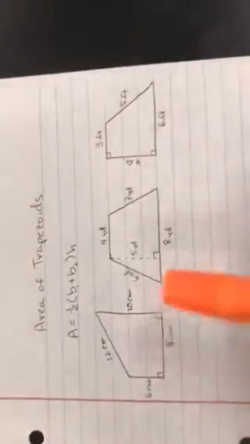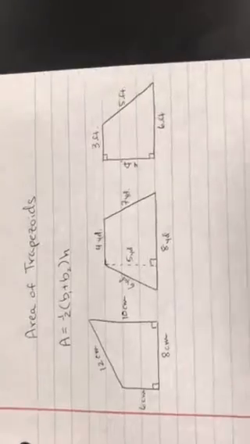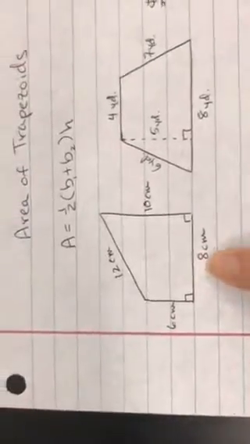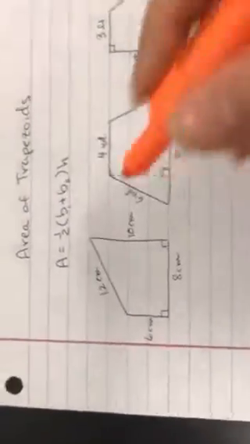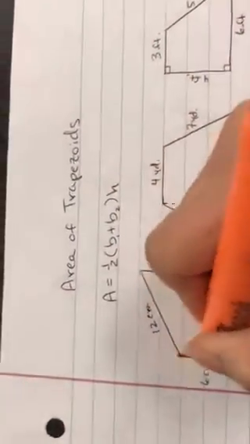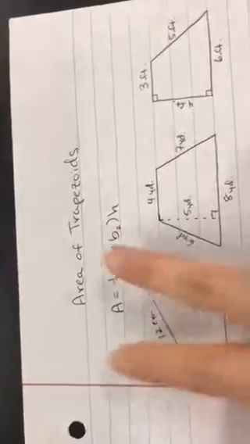Let's look at each shape, and I'm going to highlight in orange the two sides that are parallel. Looking at this first shape, which two sides are parallel? I always call them train tracks because train tracks don't intersect. So which two sides form train tracks? These two lines form train tracks, right? Because they're parallel, they keep going and will never intersect.